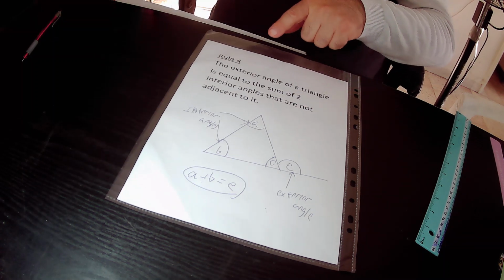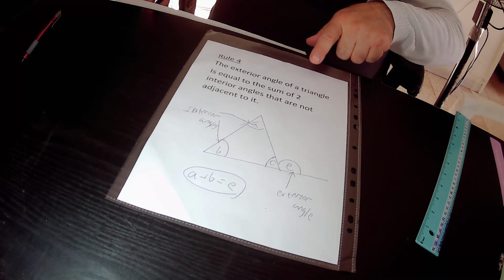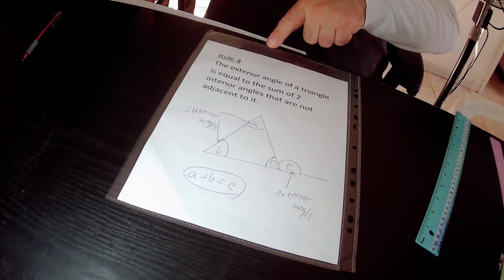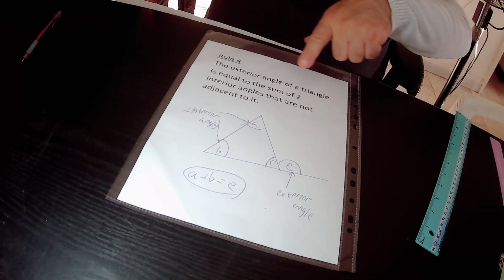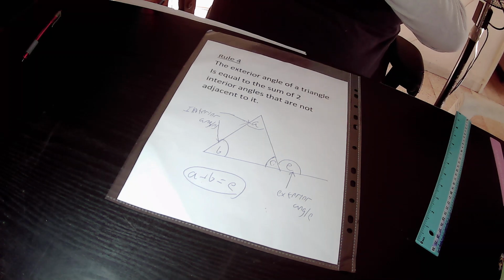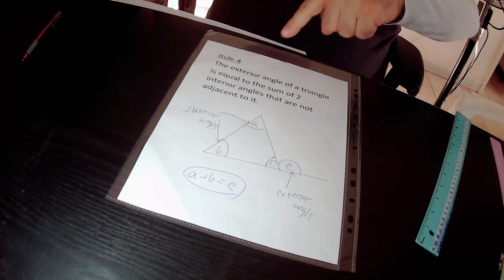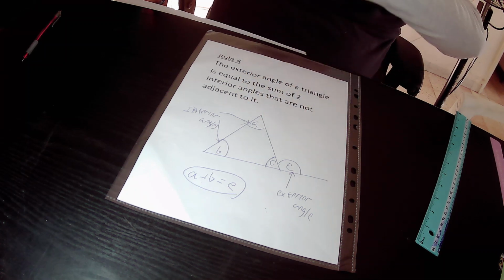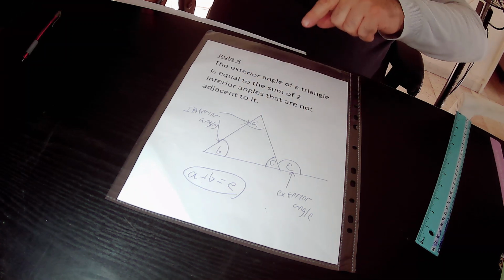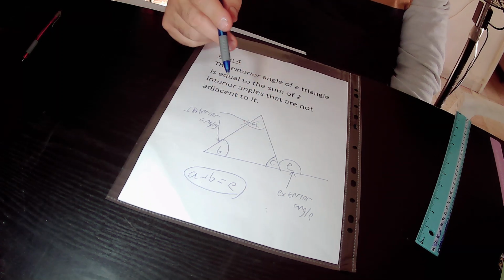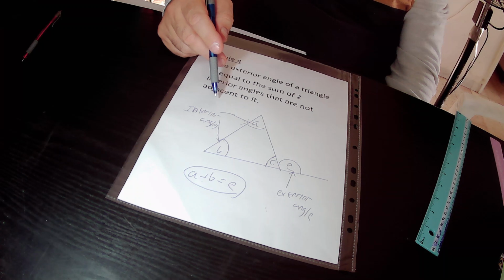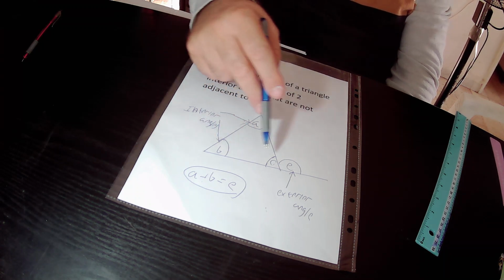According to rule 4, the exterior angle of a triangle is equal to the sum of the two interior angles that are not adjacent to it. So in the drawing we have a triangle. Inside this triangle we have three angles A, B and C. Those three angles are all defined as interior angles of this triangle.